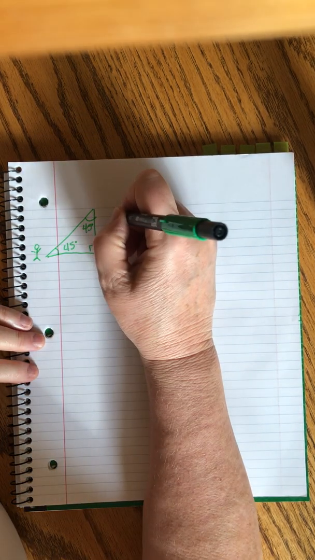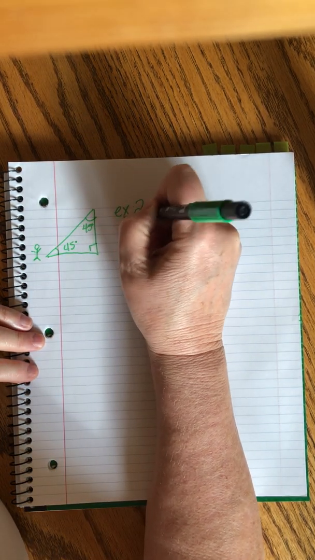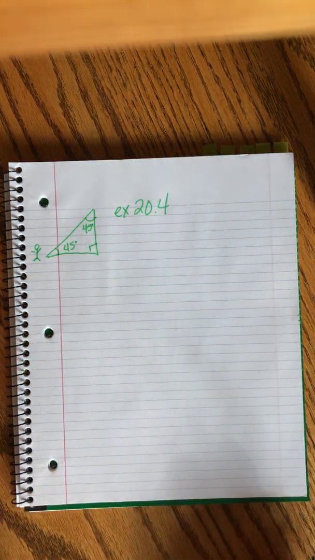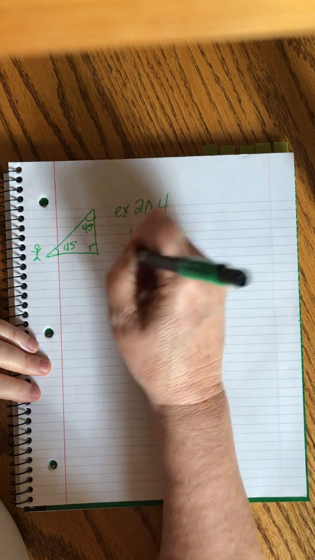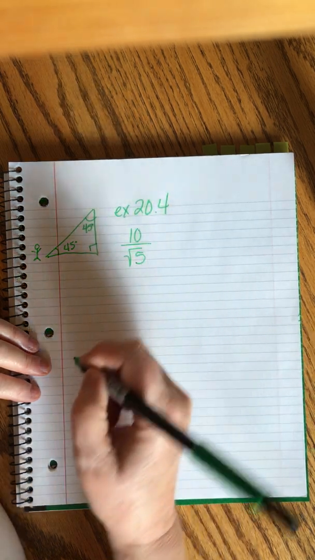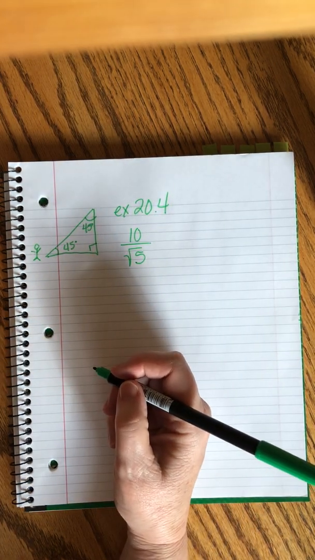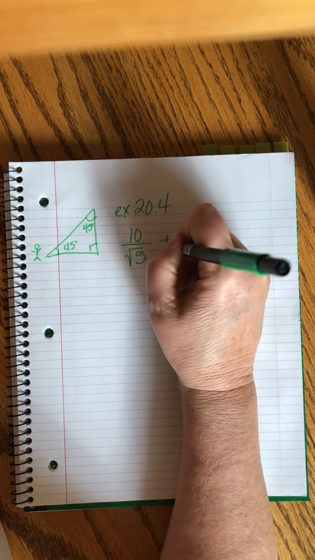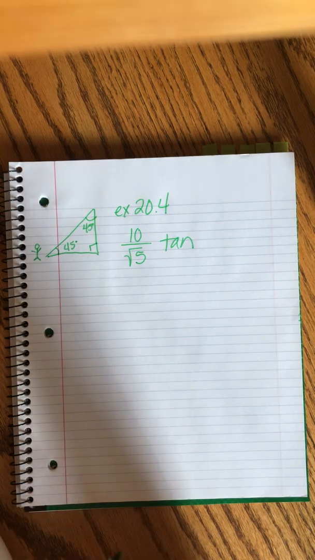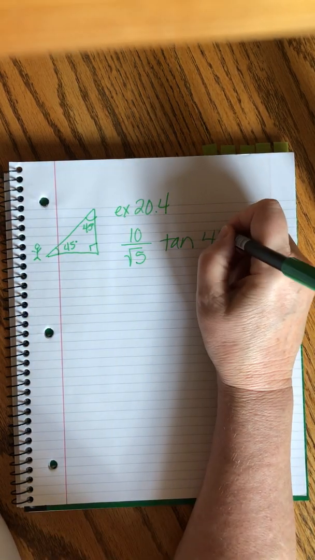Example 20.4, we're skipping to that one because, again, it relates to this triangle. And we're supposed to find 10 over the square root of 5 times the tangent of 45 degrees.